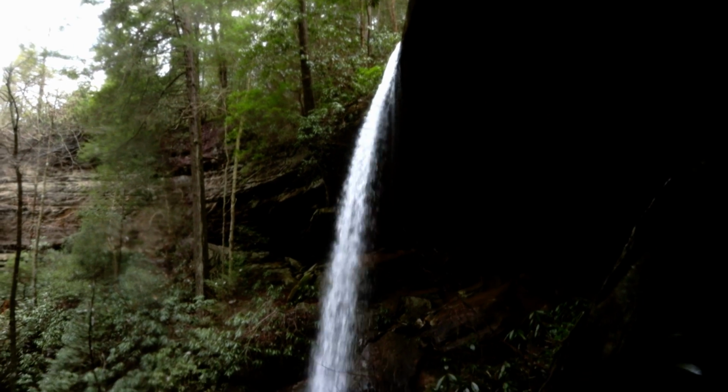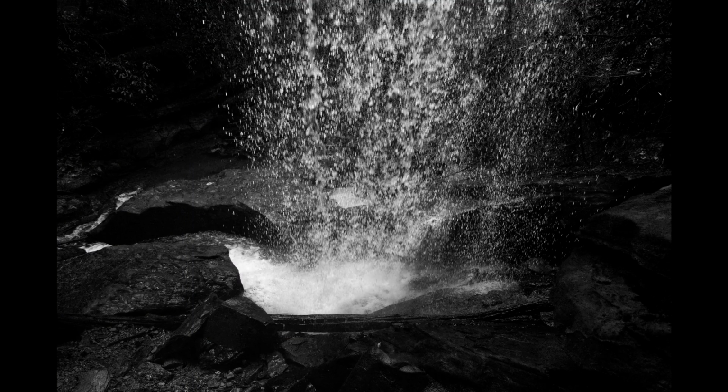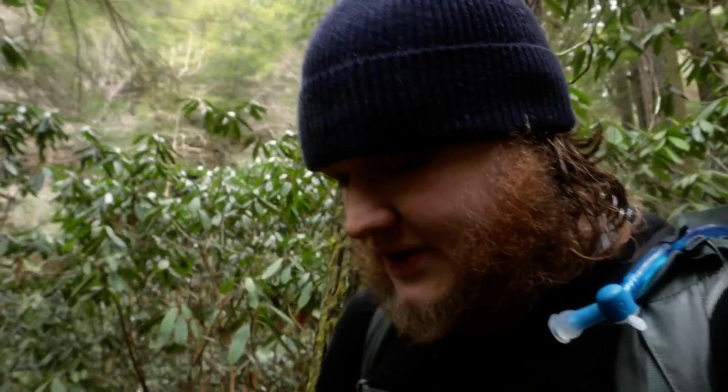Well, there it is, Van Hook Falls, and it is pretty spectacular today. All right, well, that was a little misty there.